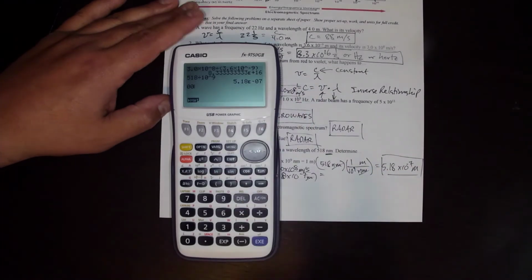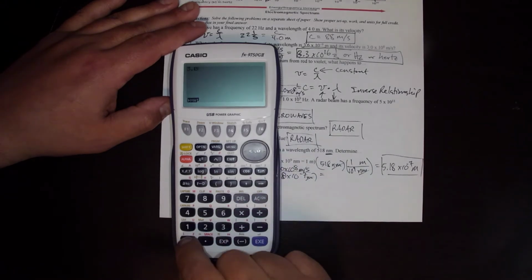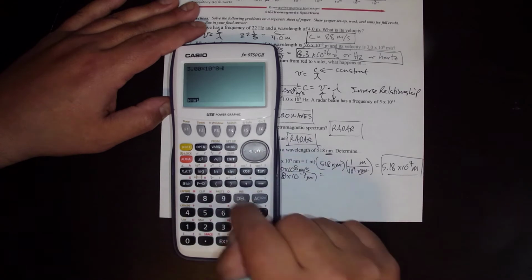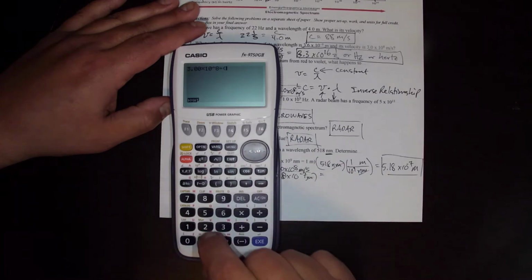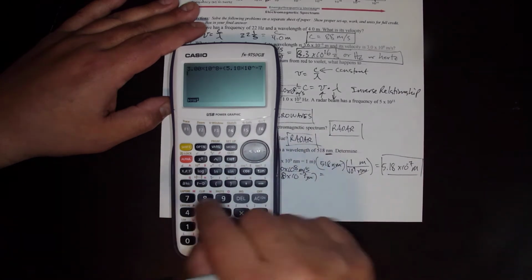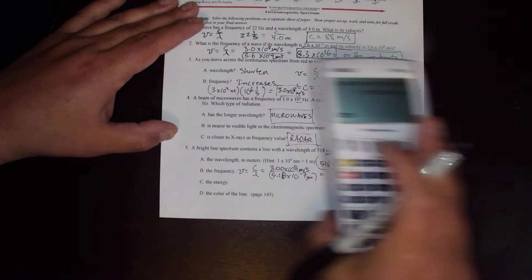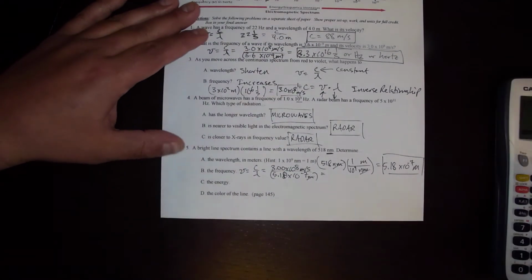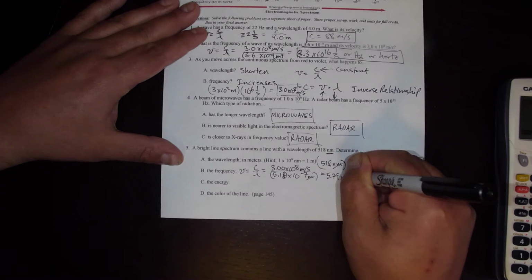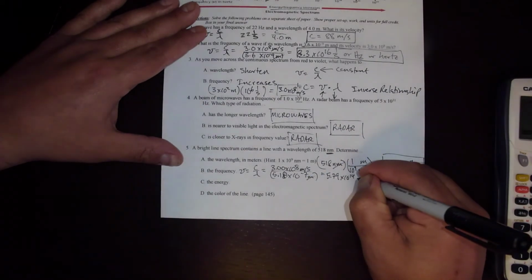And let's see. I'm going to go 3.00, let's clear, times 10 to the 8th divided by, got the parentheses, 5.18 times 10 to the negative 7th. Close it off. We get 5.79 times 10 to the 14th. And that's going to be, well, hertz.